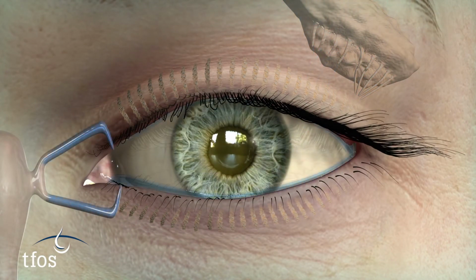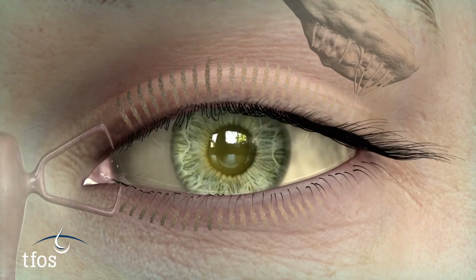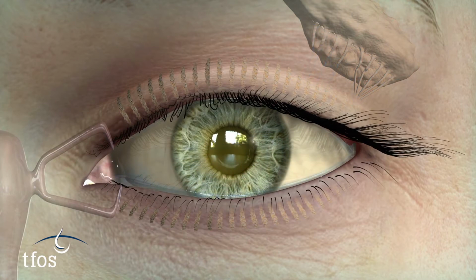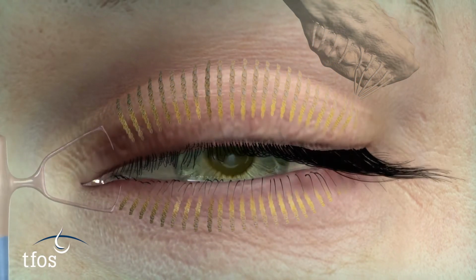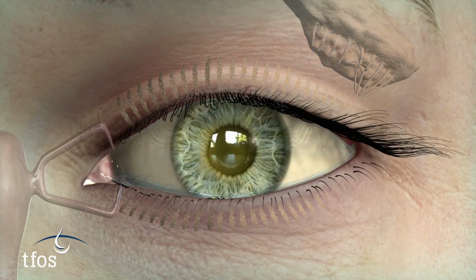The tear meniscus can be viewed non-invasively, so do not add fluorescein before performing this measurement. It is best to assess the meniscus height about 2 seconds after a blink, after the tears have stabilised, but before breakup has occurred and triggered reflex tearing.